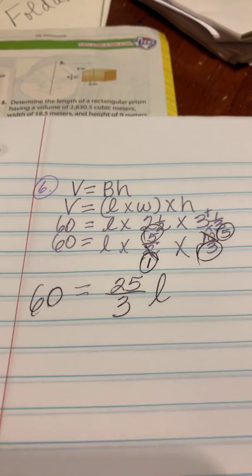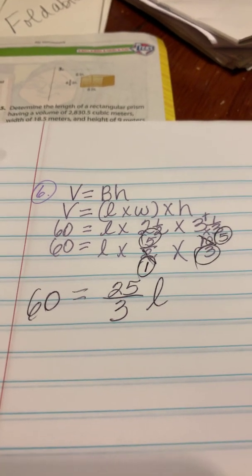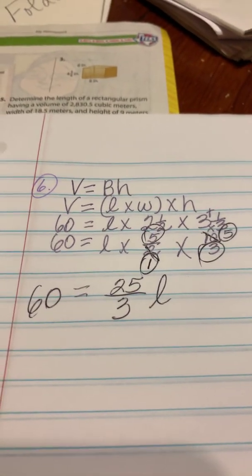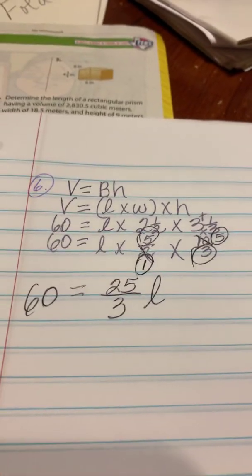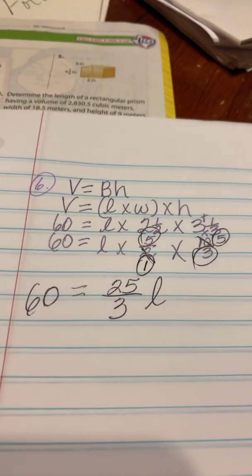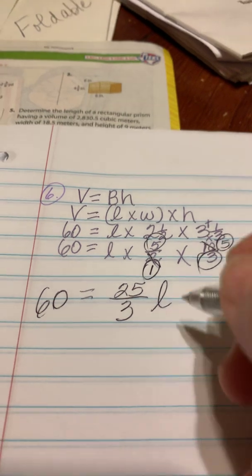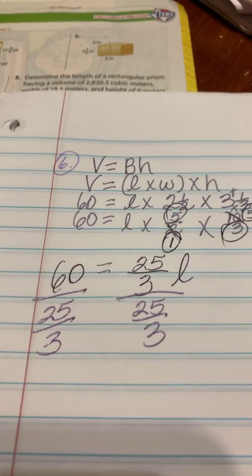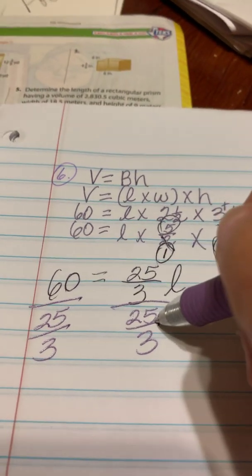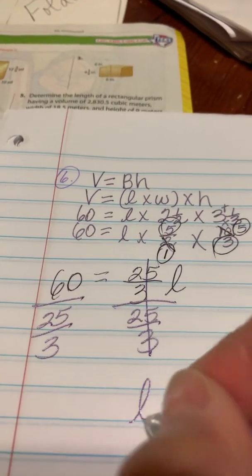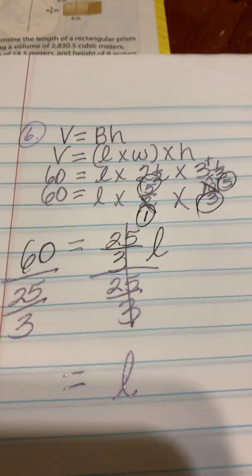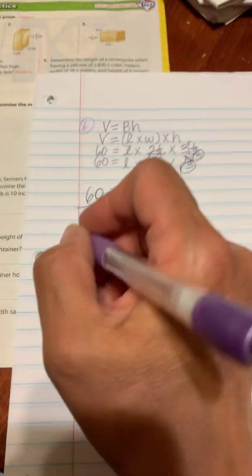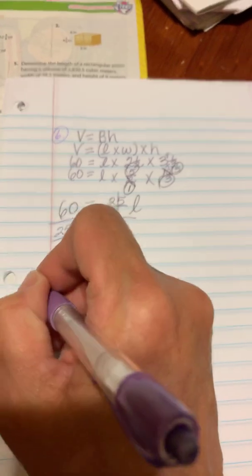So we're still trying to find out what L is. So we have to do the inverse operation. And so the inverse operation would be, well, actually, it would be to divide by 25/3. Okay. So you would divide both sides by 25/3. Now, 25/3 divided by 25/3 is going to be 1, which is going to just leave you with your L. And then on the other side, you're going to have 60. I'm going to do 60 over 1.